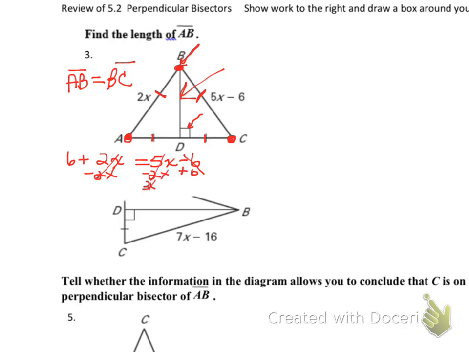So I get 6 equals 3x, divide by 3, divide by 3, I get 2 equals x. Now, I am not done because they have not asked me for the x value. They've asked me for the length of AB.